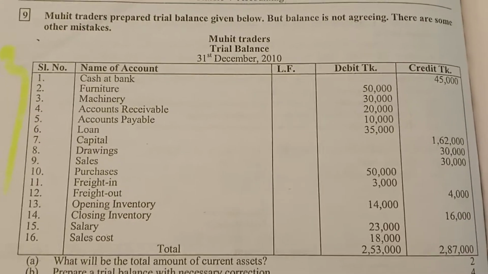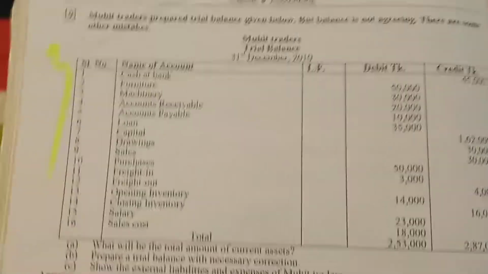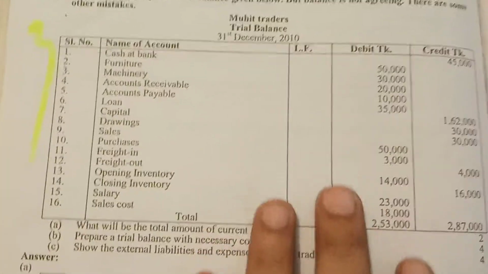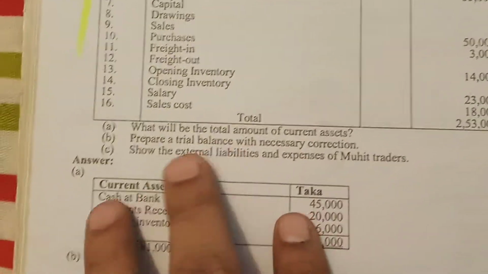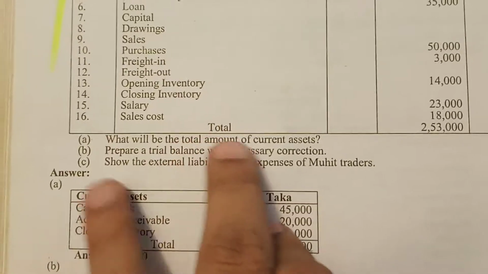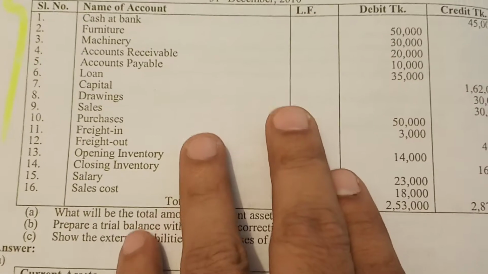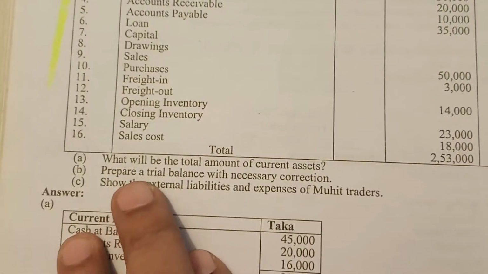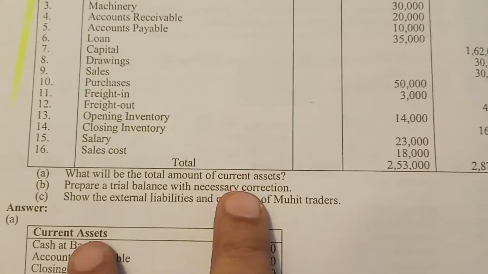So on this screen, you can see there is a maths given and the trial balance. First of all, we have to go to the question, what the question is telling you to do. Number A, what will be the total amount of current assets? From here, you need to find out the current assets. Secondly, prepare a trial balance with necessary correction.